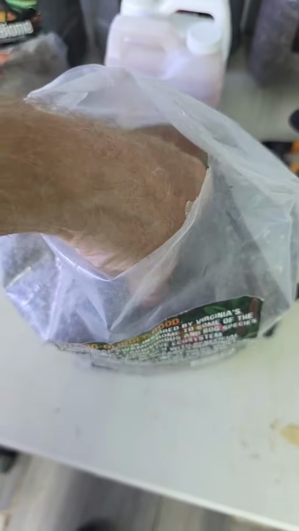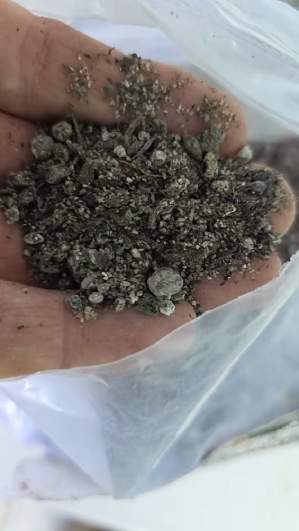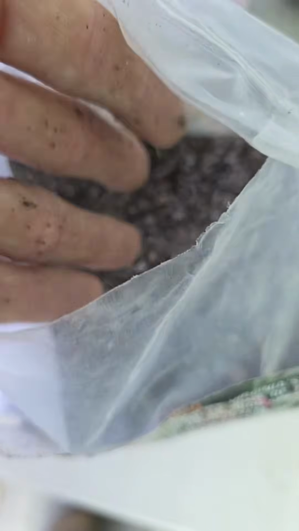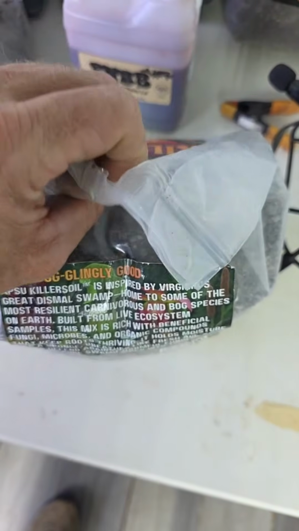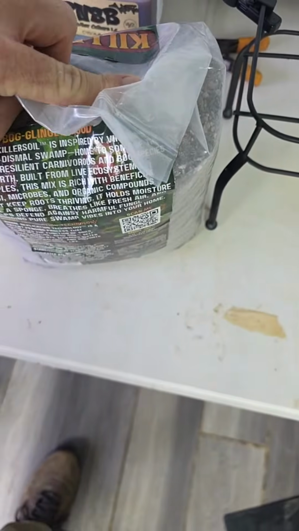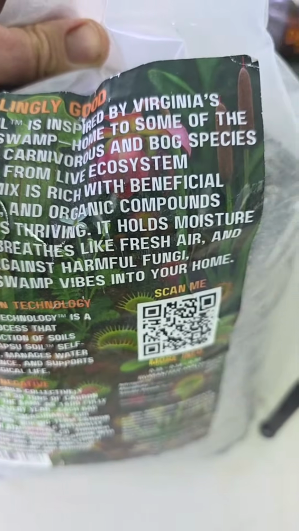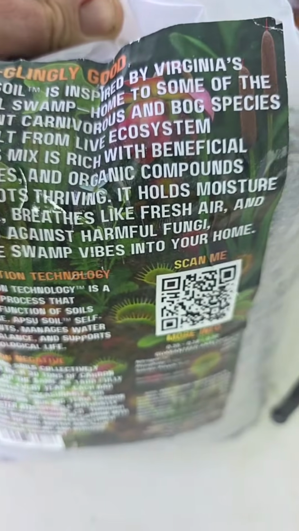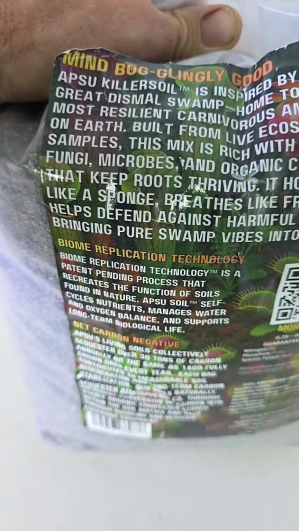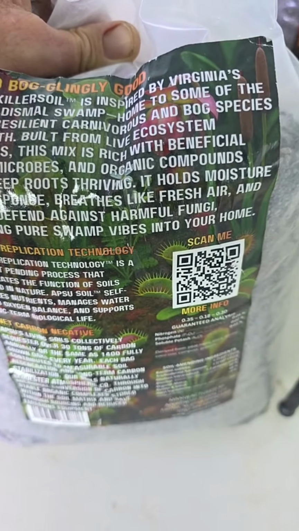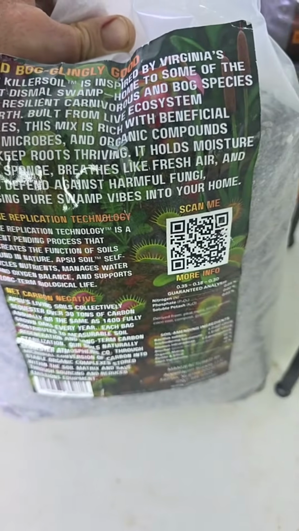Top off with this. This holds a tremendous amount of water, and it's meant to hold. It's got biology in it, it's got fungi in it. Got all that good benefit. This mix is rich with beneficial fungi, microbes, and organic compounds that keep roots thriving and holds moisture like a sponge. Breathes like fresh air and helps defend against harmful fungi, bringing pure swamp vibes into your home.